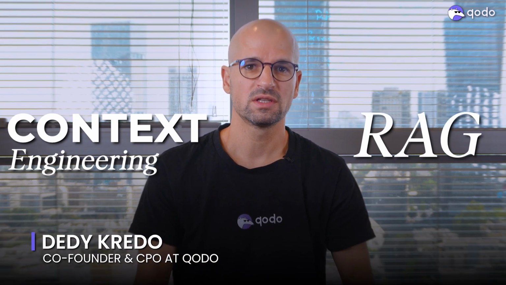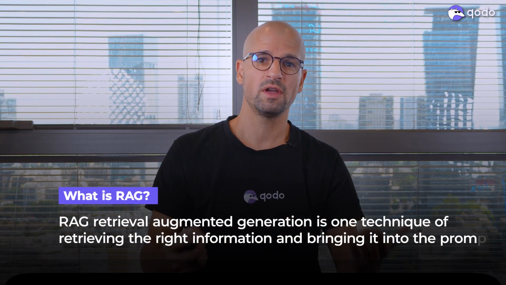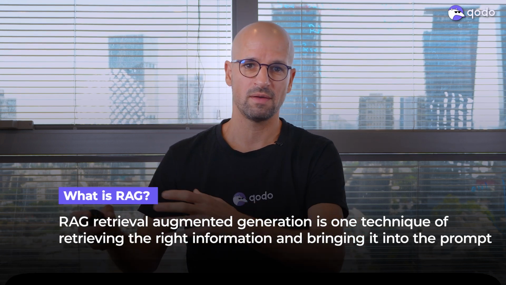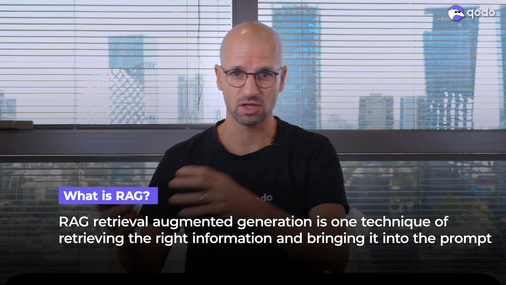What is the difference between context engineering and RAG? So RAG, Retrieval-Augmented Generation, is one technique of retrieving the right information and bringing it into the prompt, or essentially into the input that goes into the LLM. But it's one of many techniques that you can use when you do context engineering.